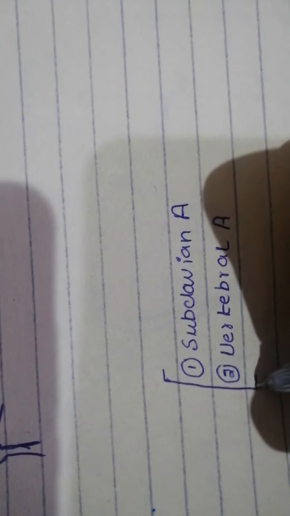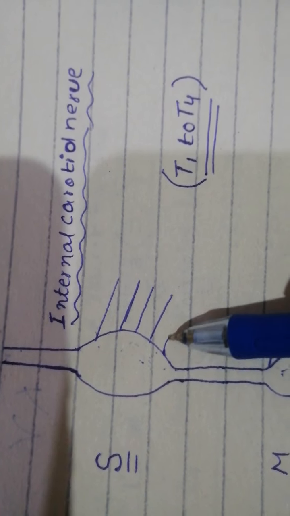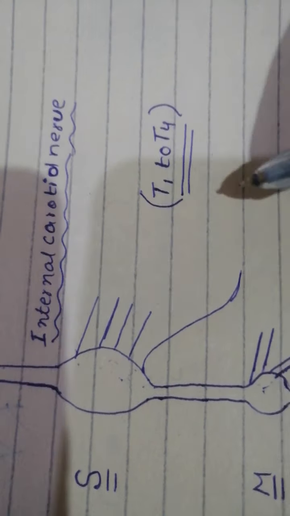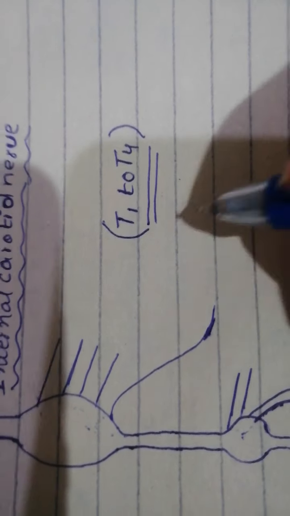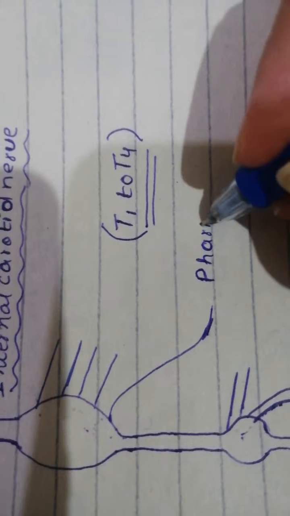This is important. Now, other than the cardiac branches, all of these do contribute other visceral branches. For example, the first one contributes especially towards the pharynx. The second one especially towards the thyroid.